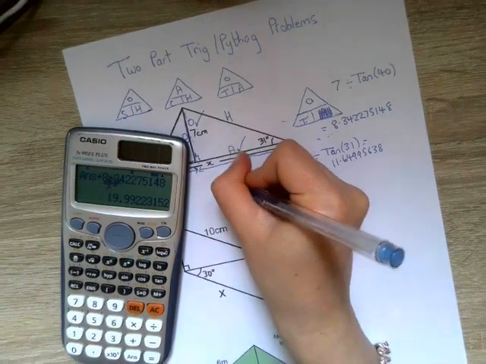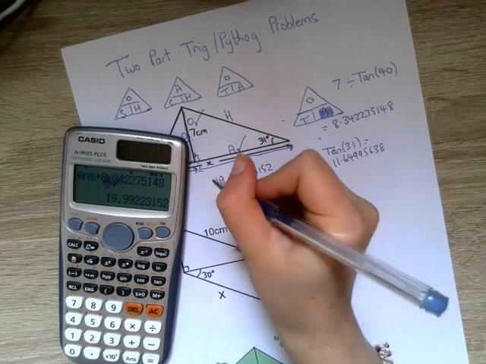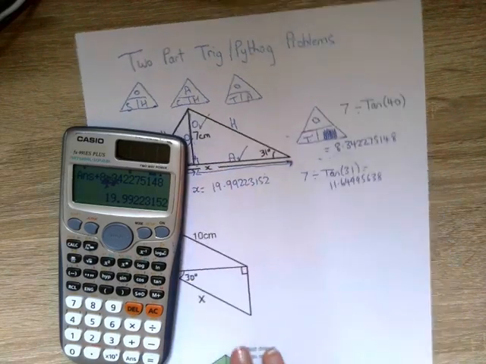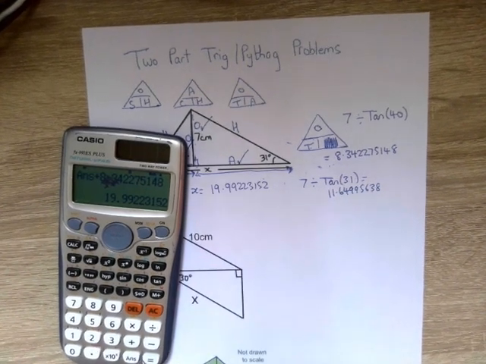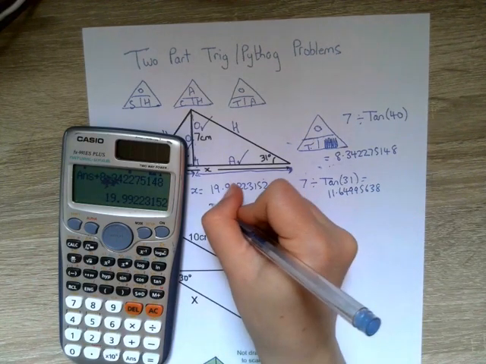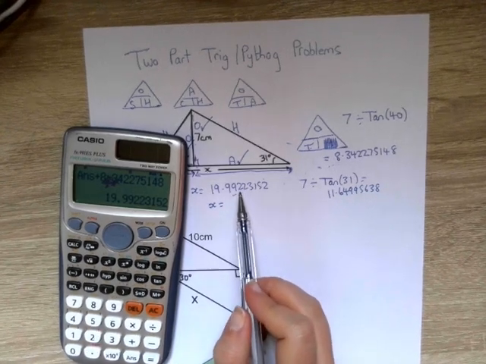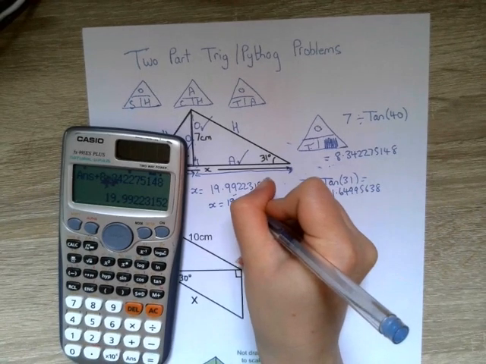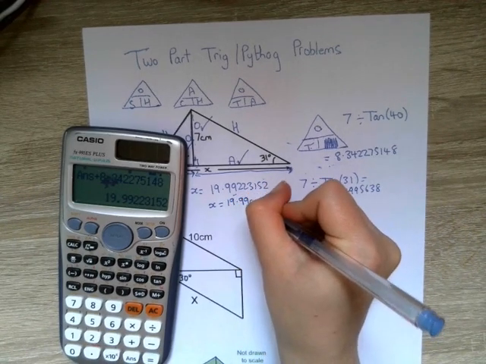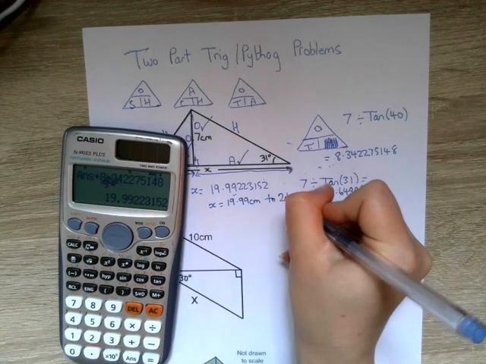The final answer is 19.99223152. Now you can round this one because this is our final answer. It would depend in the exam if they say they want it rounded. If it doesn't say how you want to round it, it's completely up to you. I'm going to go for 2 decimal places because that looks quite nice. It's only got a 2 after it, so that's quite an easy way to round my answer. So it'd be 19.99 centimetres, because all the other measurements are in centimetres, and that's to 2 decimal places.